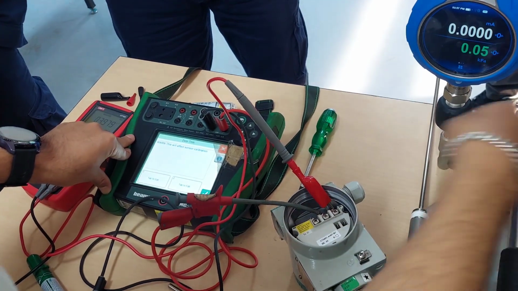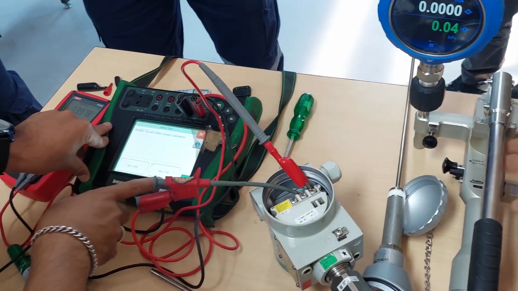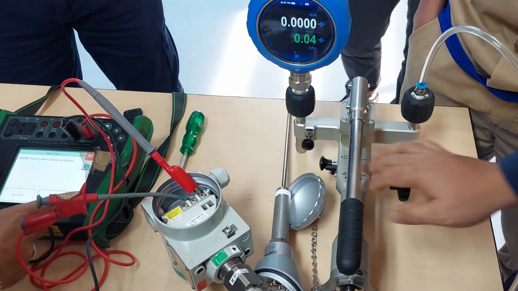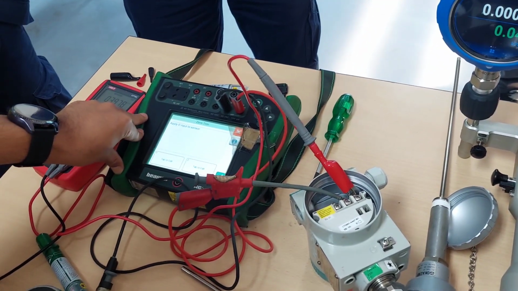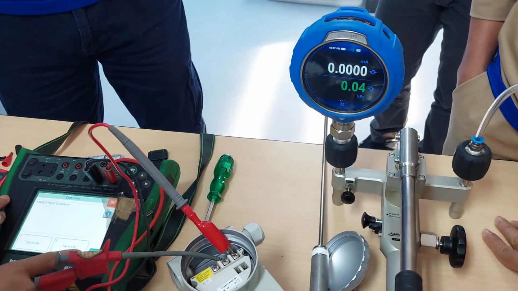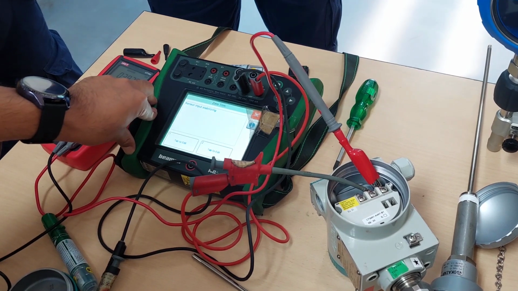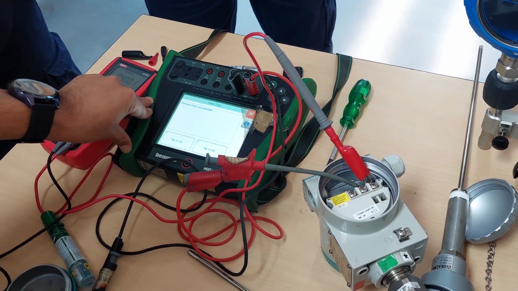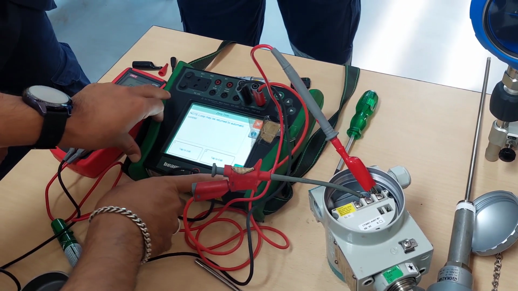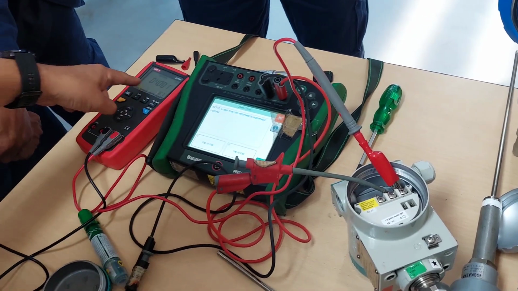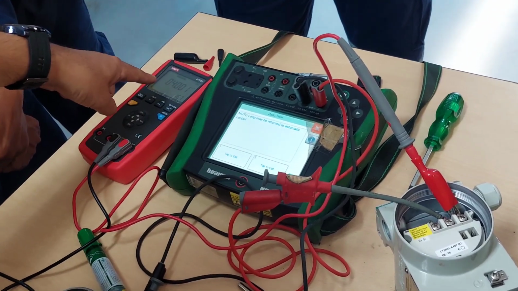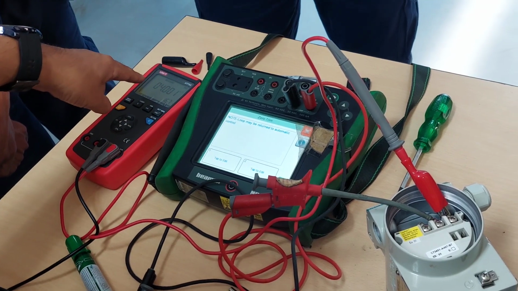Zero na, ano? Sigurado ka itong Ben? Yes, sir. Okay. Yes, sir. Okay, so zero natin. Apply zero to sensor. We're applying it already. So sensor zero succeeded. Well, actually, it's just a matter of zeroing the sensor and it becomes 4 already.